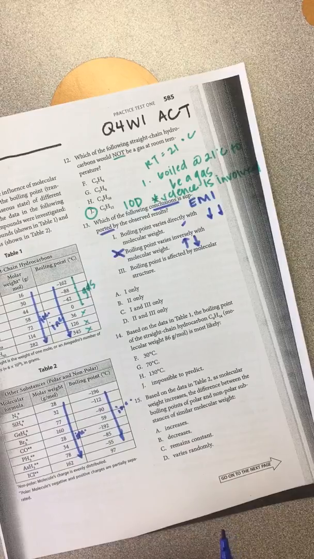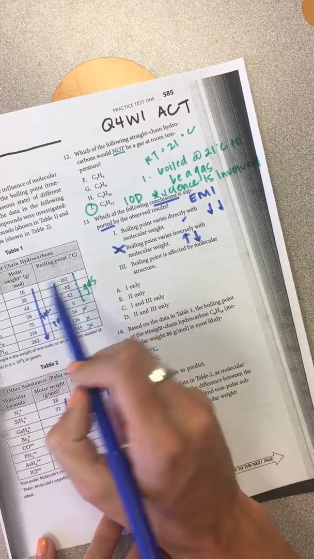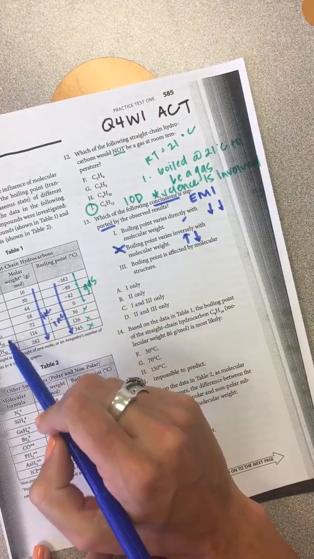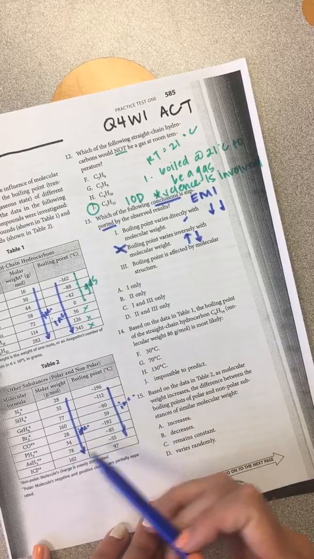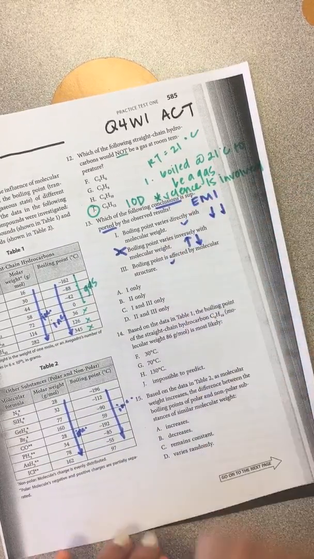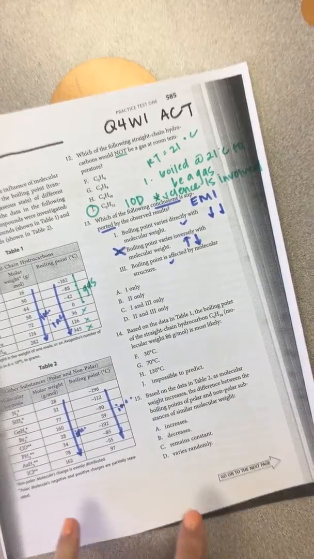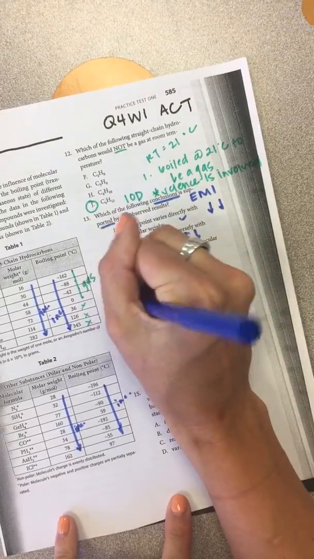Boiling point is affected by molecular structure. Can we prove that? Well, the boiling point is different for each formula, right? So, yeah, I would say that one too. So that means our answer for 13 is C. 1 and 3 only.